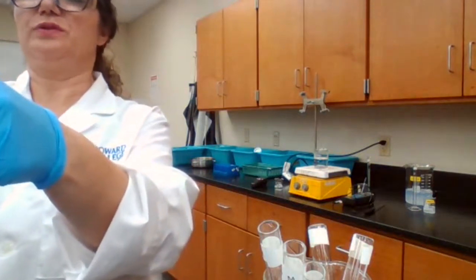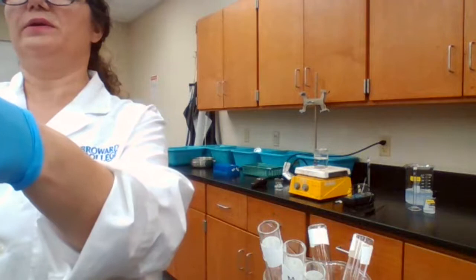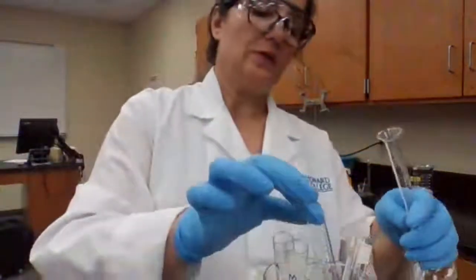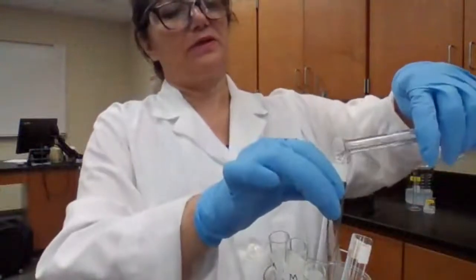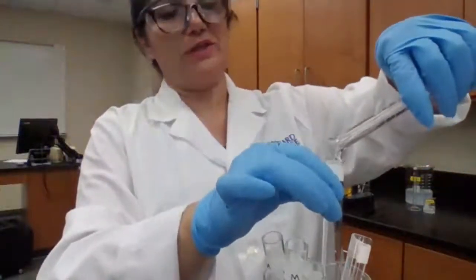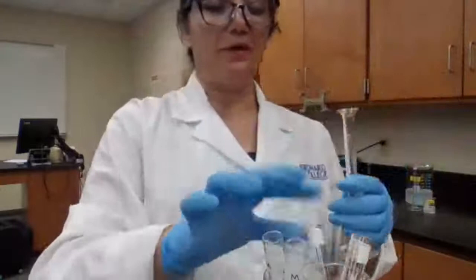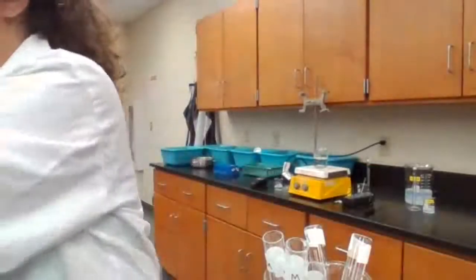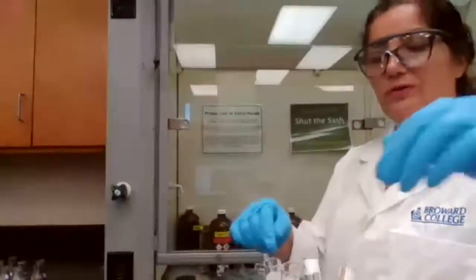For test tube 2, it says add 2 milliliters of water. I'm adding 2 milliliters of water to test tube 2 and 8 milliliters of the acid. When you read the procedure from the lab manual, it's going to make more sense why I added the 2 milliliters of water to one of the test tubes, because it's trying to lower the concentration. At the same time, it's teaching you how to get the concentration of a solution by dilution.